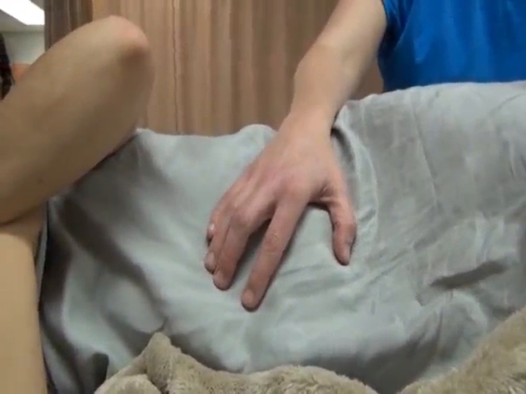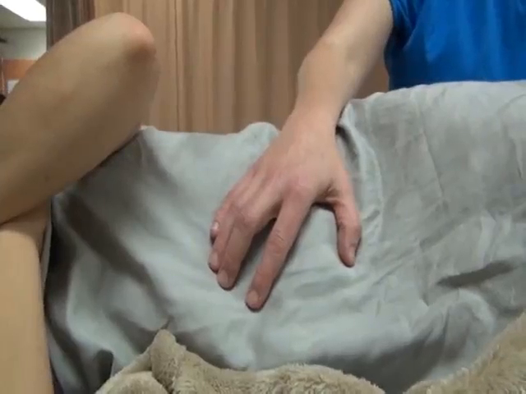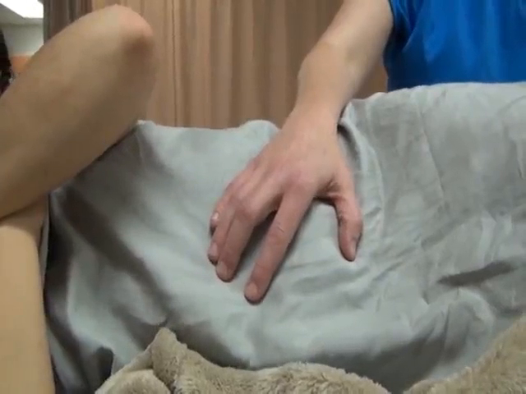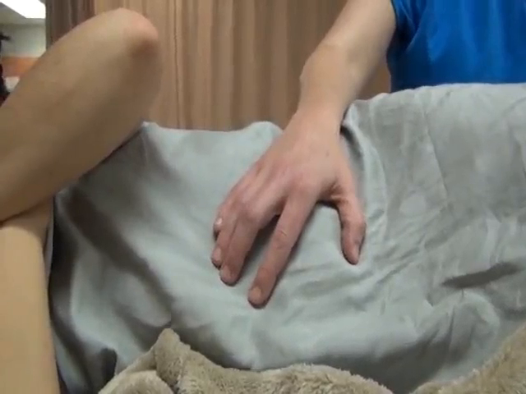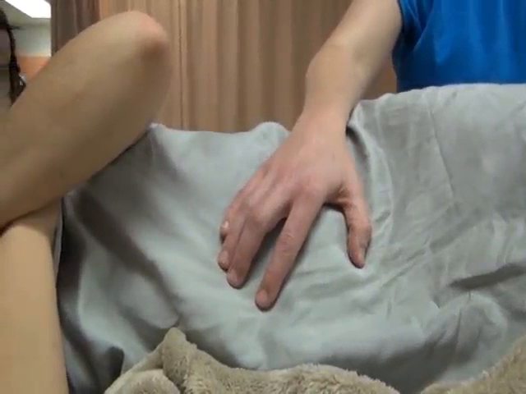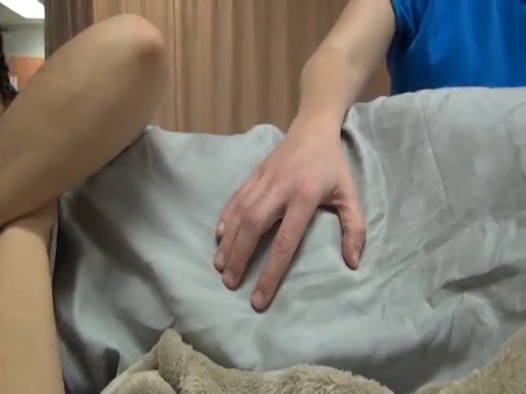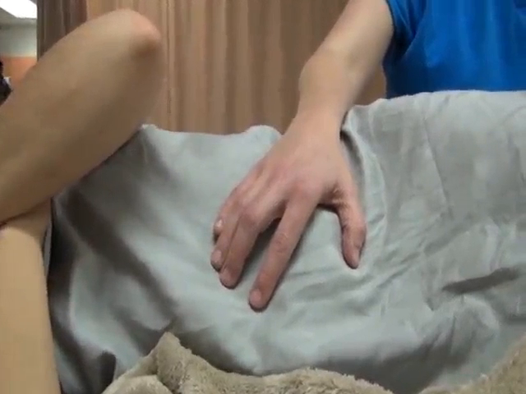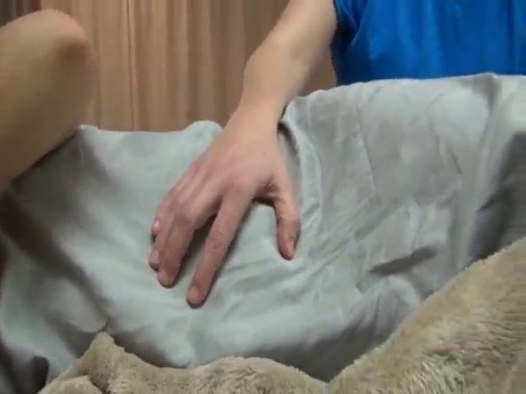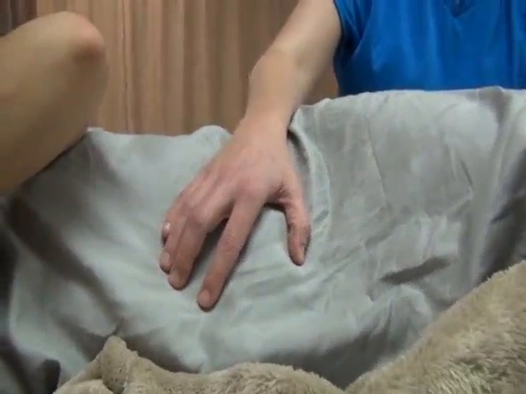And the points on her tummy are going through different phases. And now gurgling, this is good. When the tummy gurgles, it's a very healthy sign of a parasympathetic response, rest and digest.